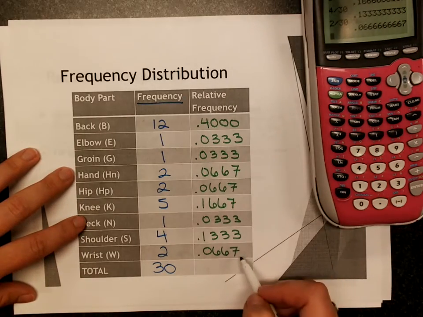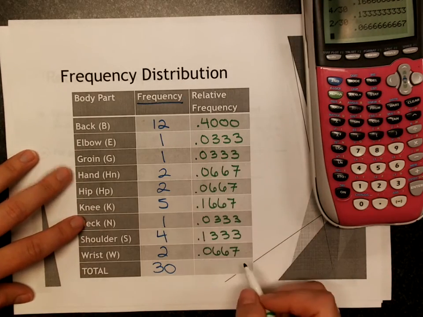Now we rounded that last digit, but having 4 decimal places, we're pretty precise.